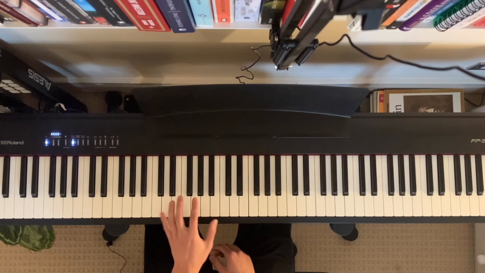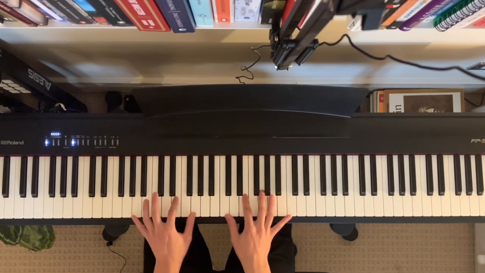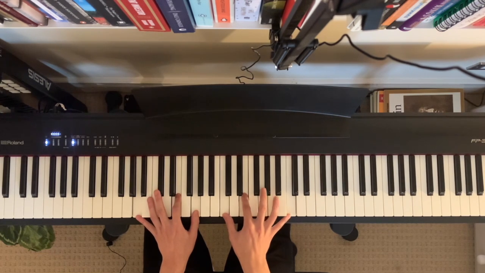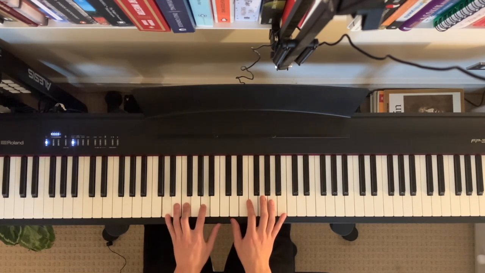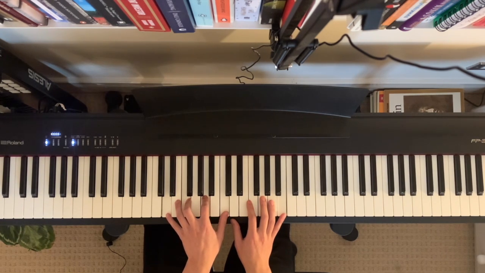Now here we have a different kind of 7th, because 7th chords just add a little bit more to your harmony. Rather than just a basic triad, we can add a 7th to every chord.